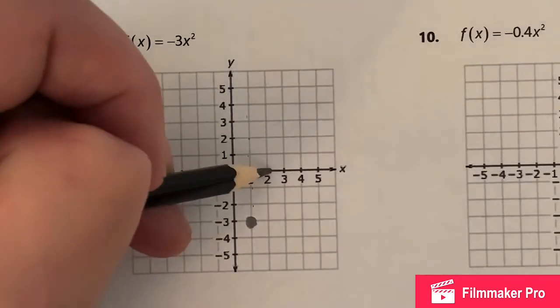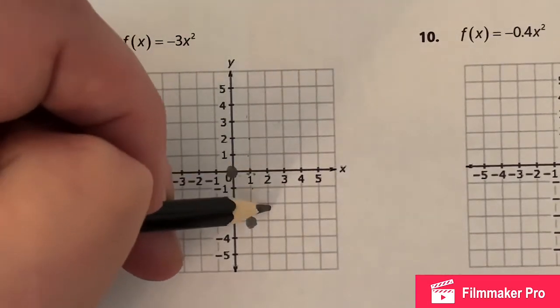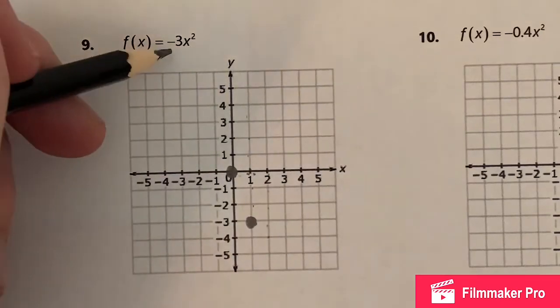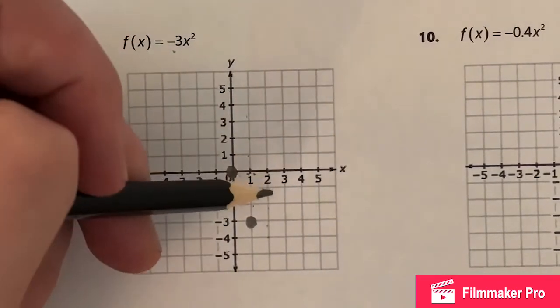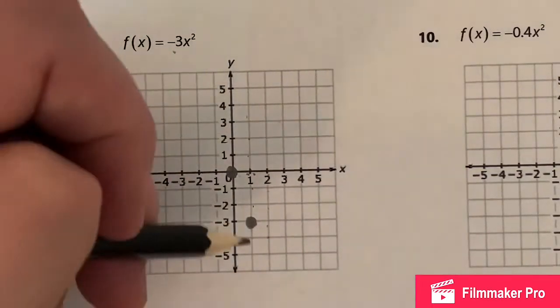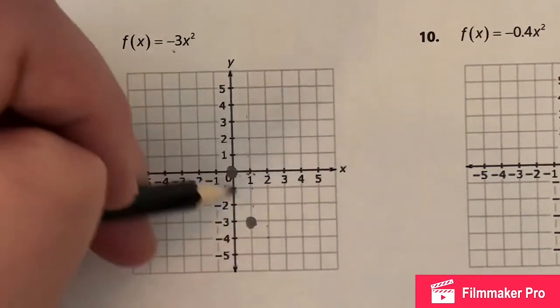And if we went over 2, we would normally go over 2 down 4. However, 4 times 3 is 12, and that's what's going to make it real narrow. So we can't really fit 12 on here. And so we just kind of have to be satisfied with these two for the meantime.